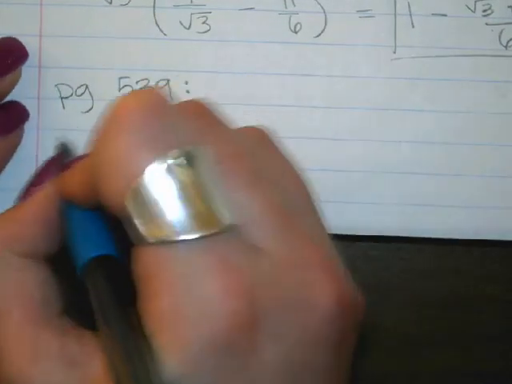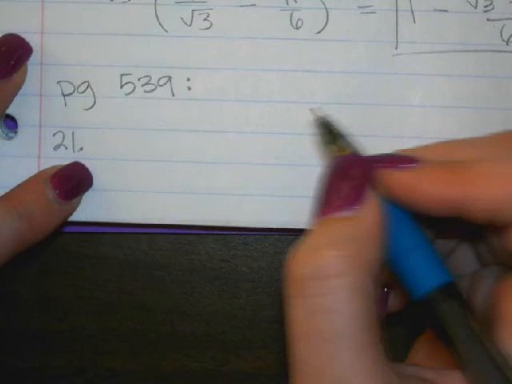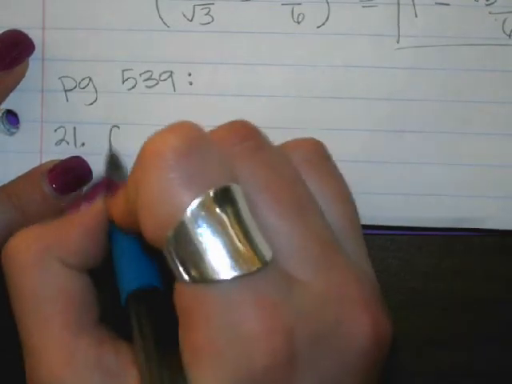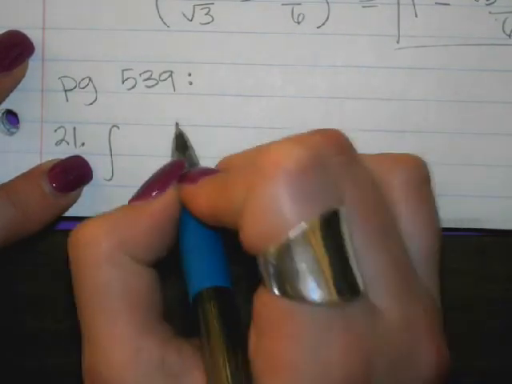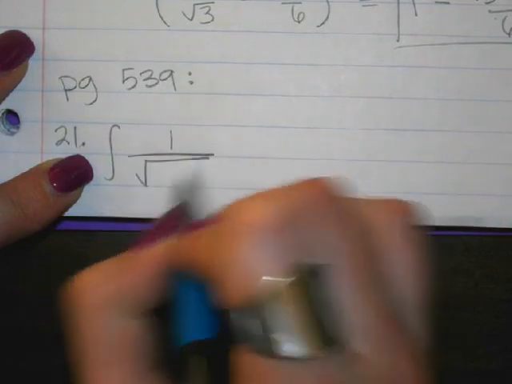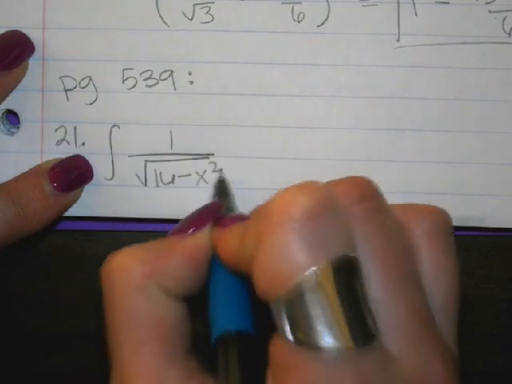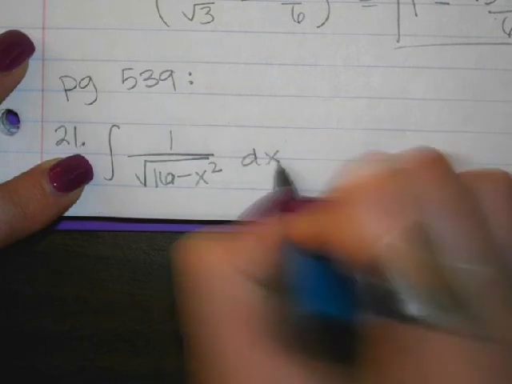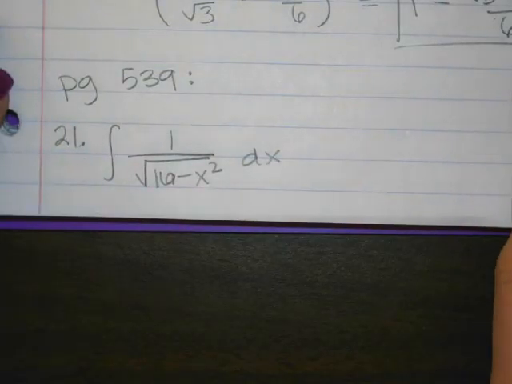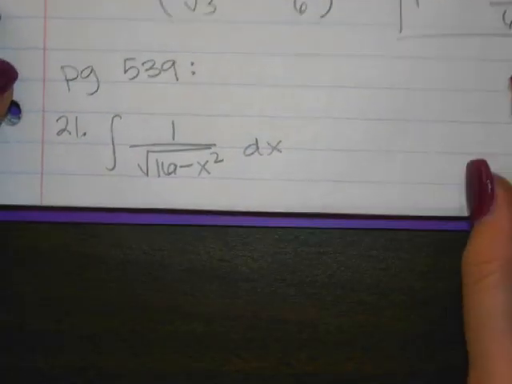Page 539, I'm just going to have you do 21 right now. And 21 says the integral of 1 over the square root of 16 minus x squared dx. So you do that one, and then you're done.